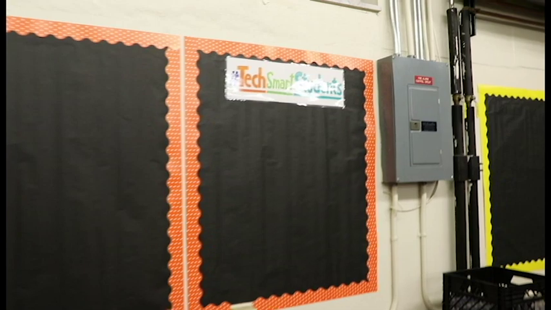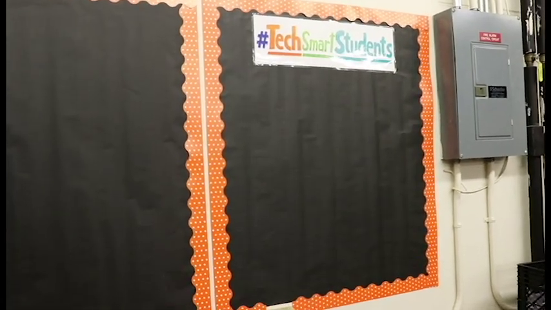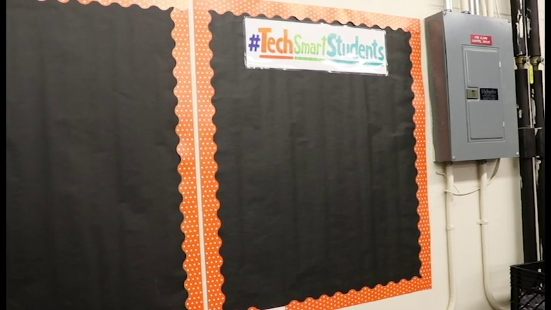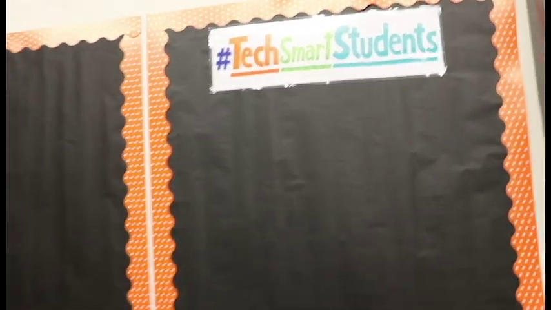I'm thinking about putting a mouse here for the younger kids that shows just a reminder of what the left click is, the right click is. I've seen a lot of really cute things on Pinterest that I might want to try out.